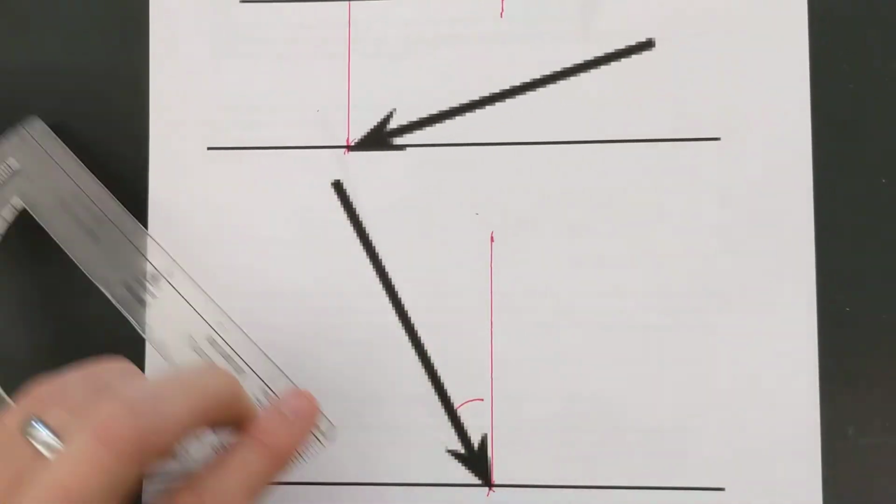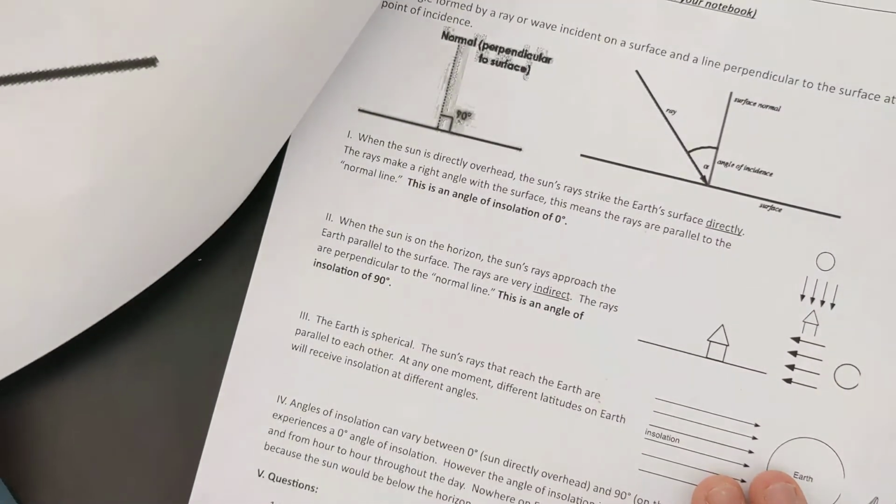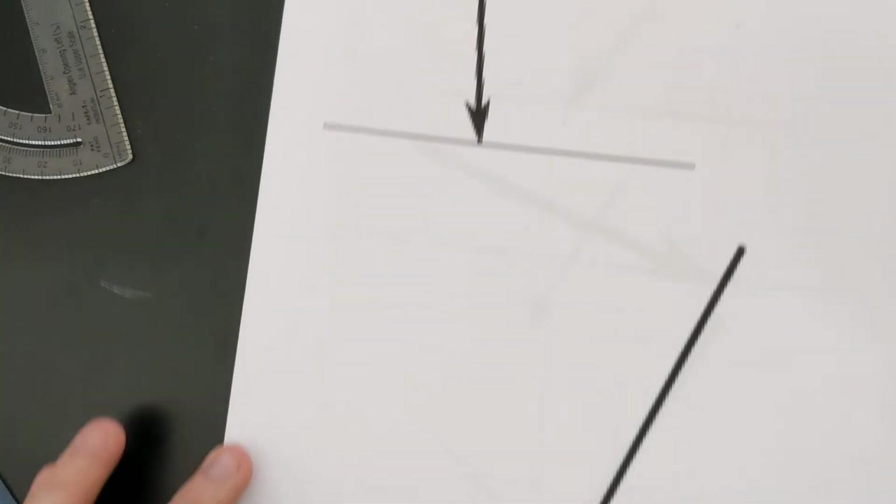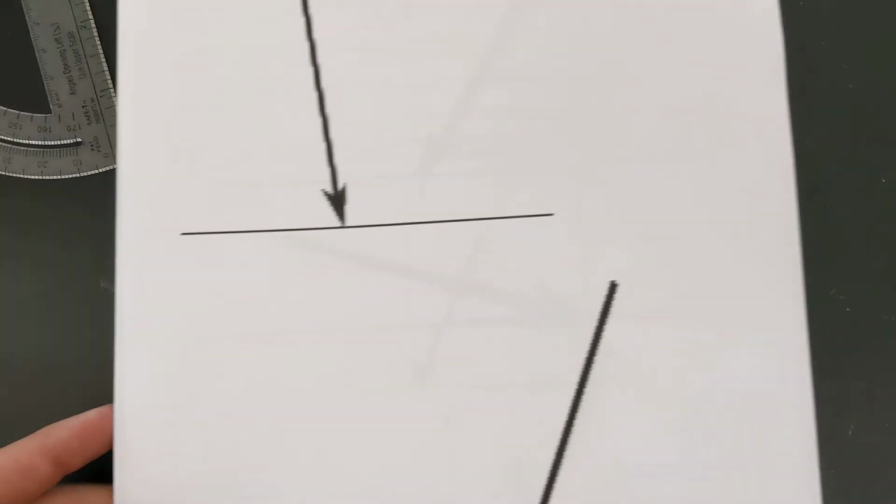Okay, I hope that is helpful. On the very back, it's more of the same. I feel very confident that if you followed along with me on these ones on the page here, these back ones will be quite straightforward.